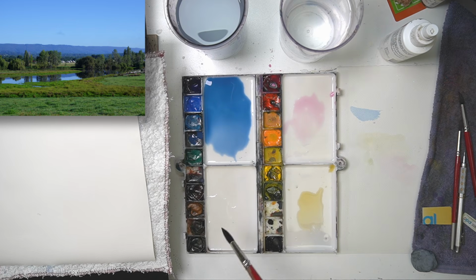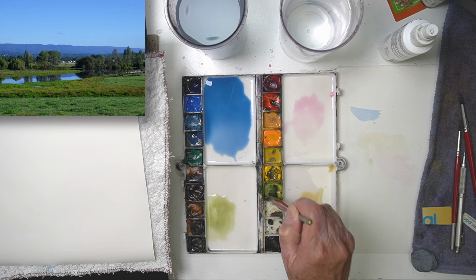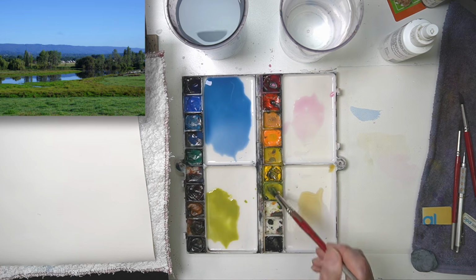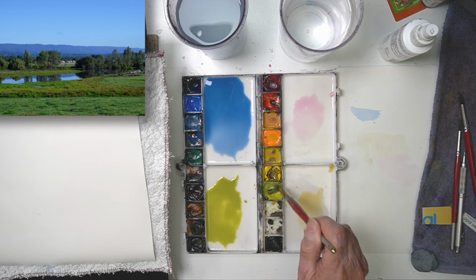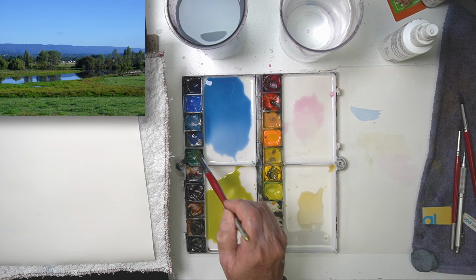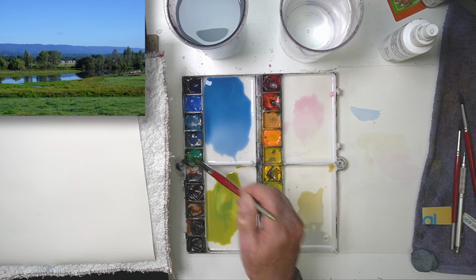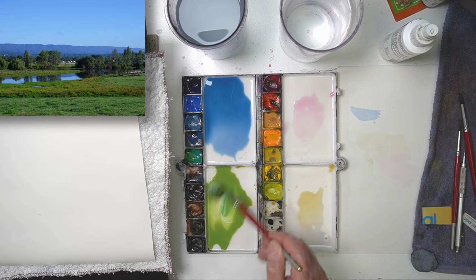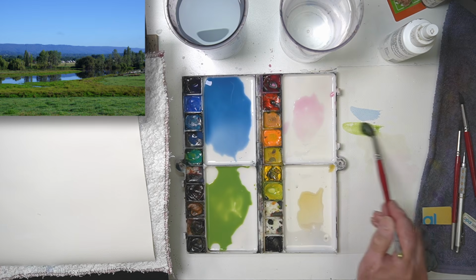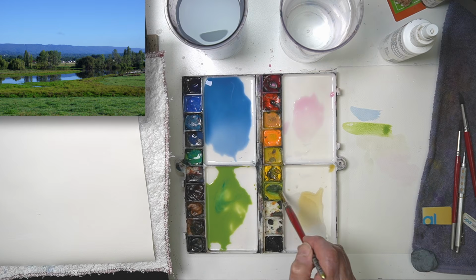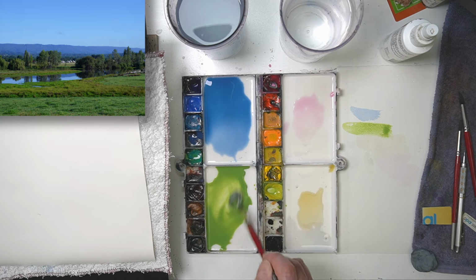That'll do. And the grass is very lush and green, so for that I'll start with some aureolin or any lemon leaning or cool leaning yellow will do. A little bit of cobalt turquoise. And that gives us quite a bright green.